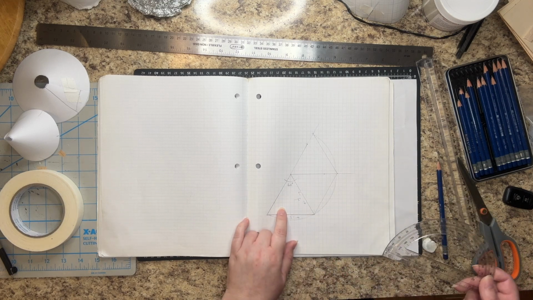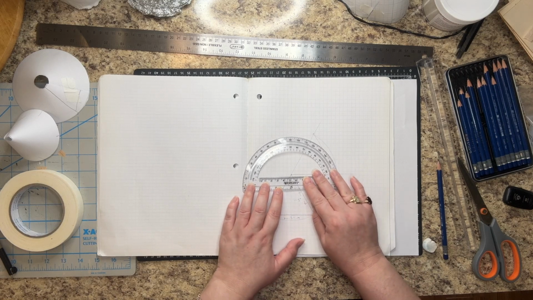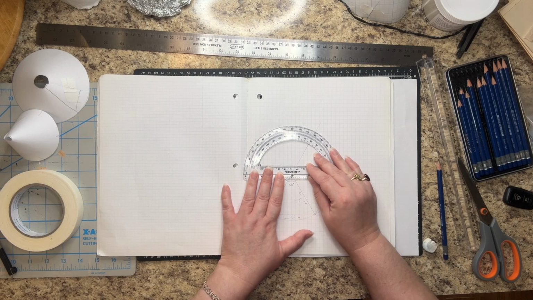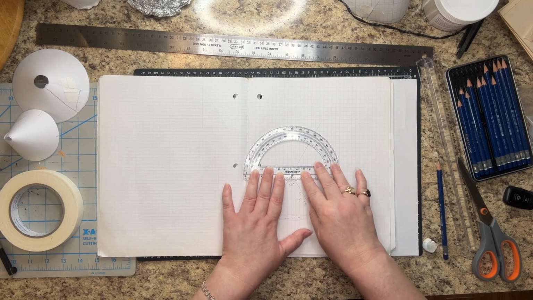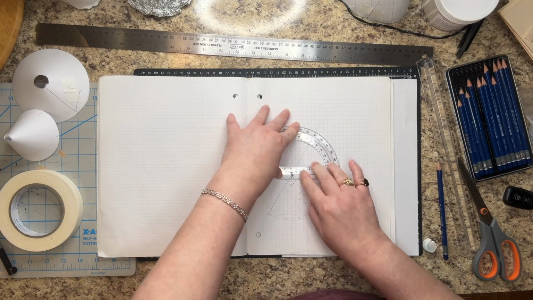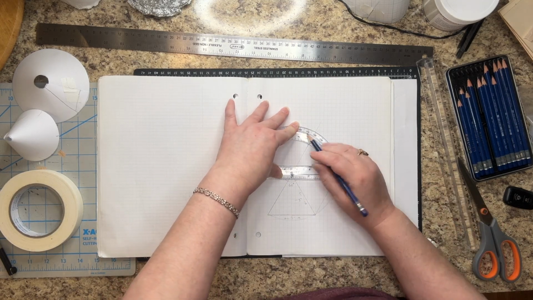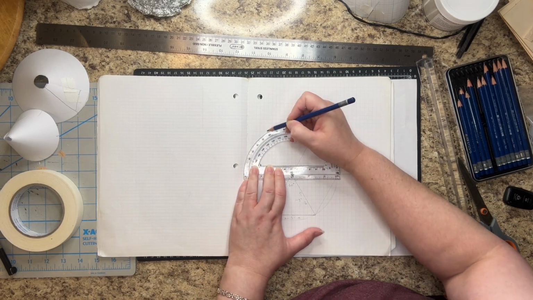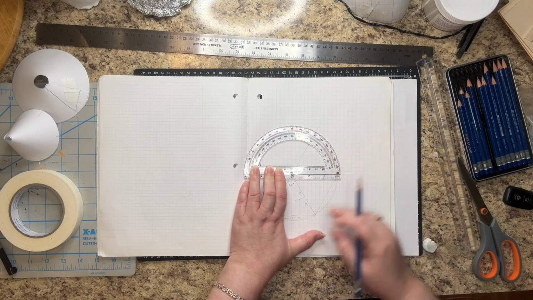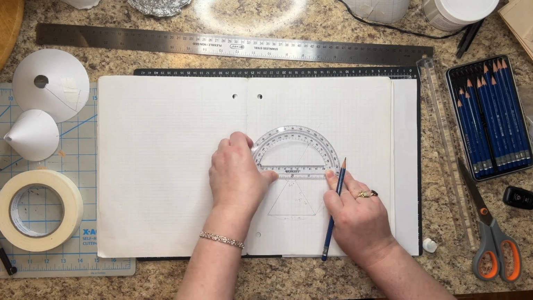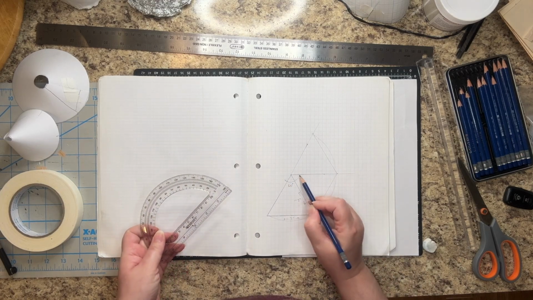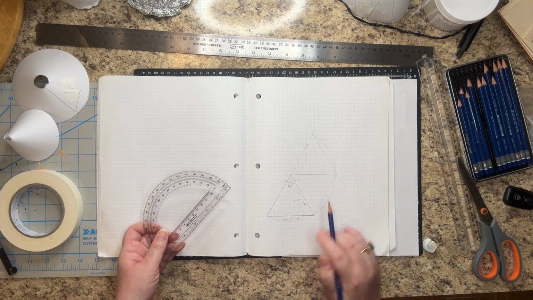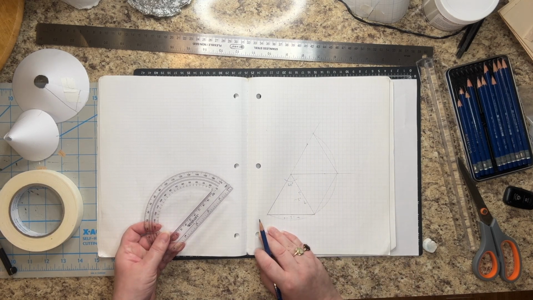So if you draw your triangle, the first thing you need to do is figure out what this angle is. So you're going to line up the point of your triangle with the hole in your protractor. And then you can either measure it this way, 60, or you can look at it this way on the outer band, 60. Either way, it's 60 degrees, right? Now, 60 degrees, that means these 2 triangles also need to be 60 degrees if they're going to match this one, and if you're going to get your proper arc.